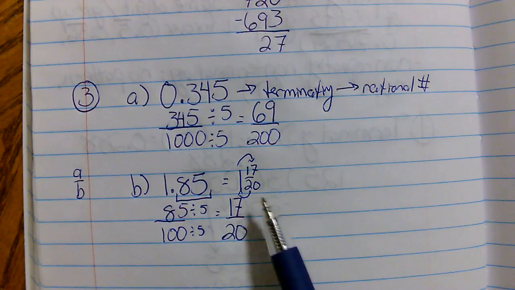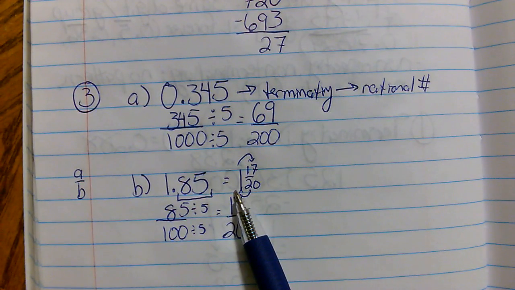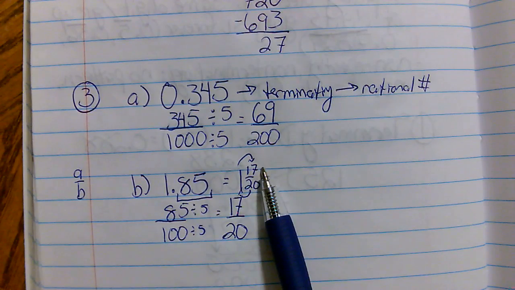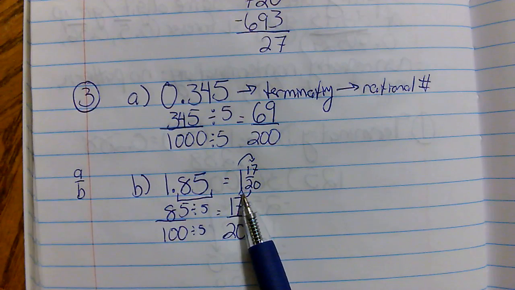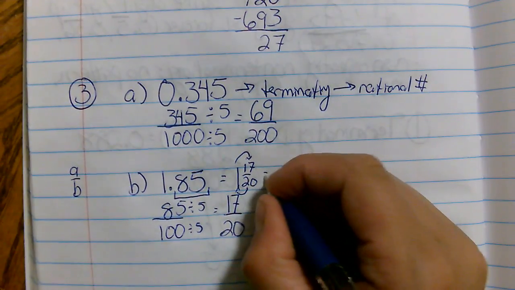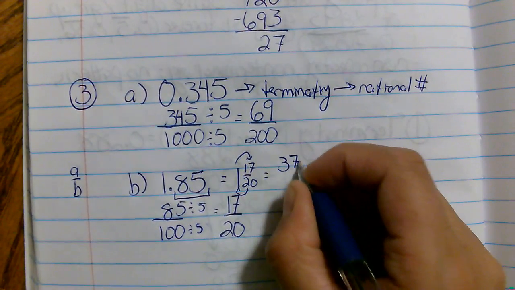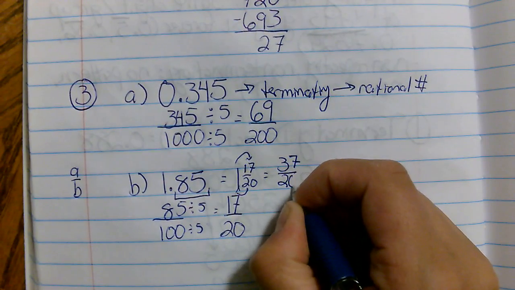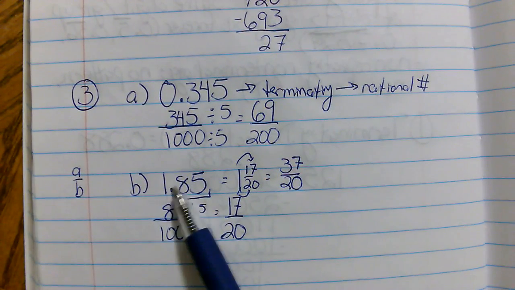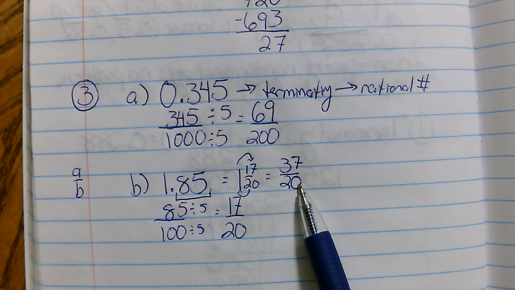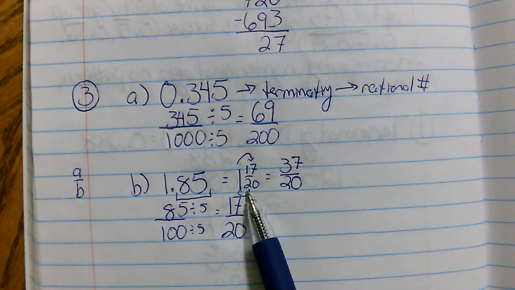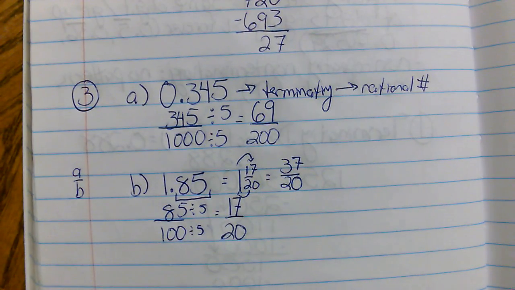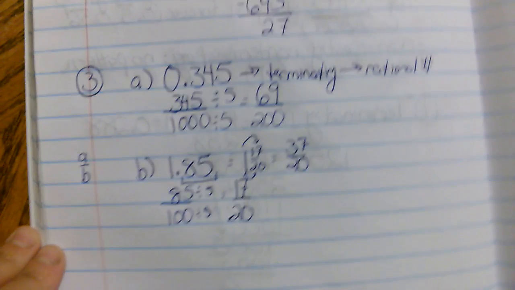Remember how to do this. You take the denominator and multiply by the whole number. Then you add what's on top. So 20 times 1 is 20. Add 17. I get 37 twentieths. So 1 and 85 hundredths is the same as 37 twentieths. This is correct, but in order for it to be actually a rational number, I've got to write it as an improper fraction. Let's try one more like that.